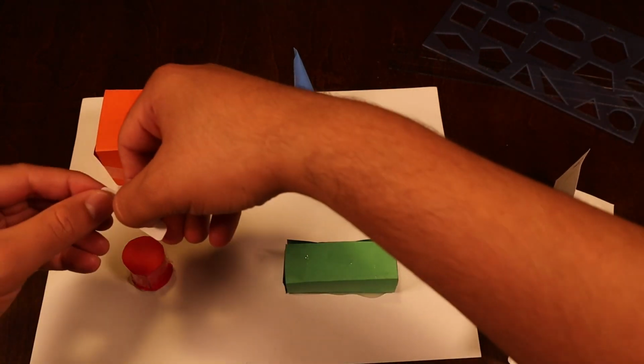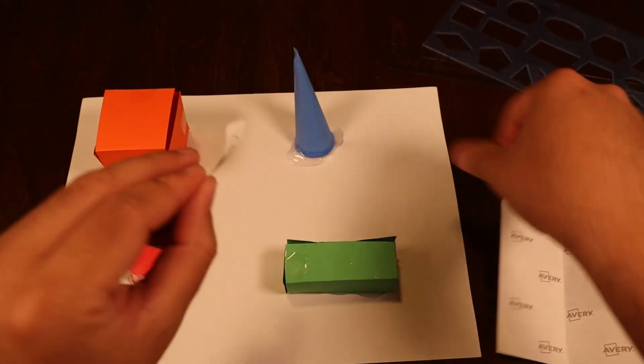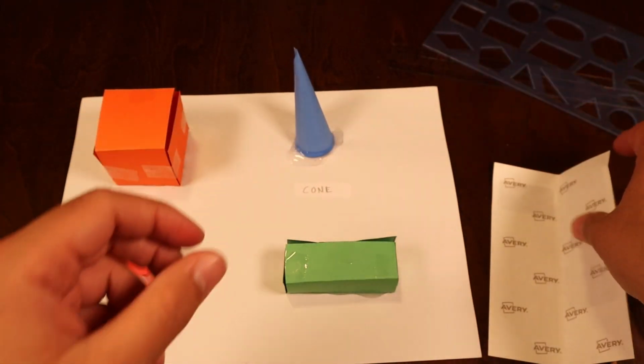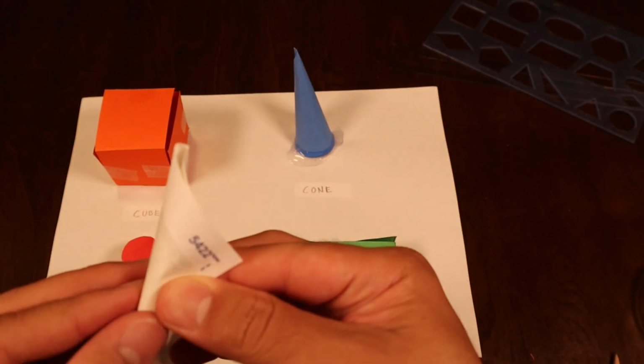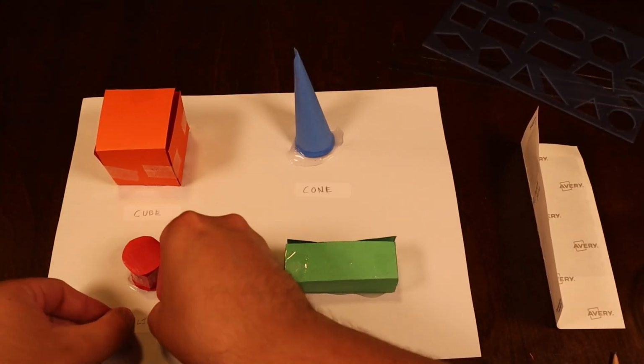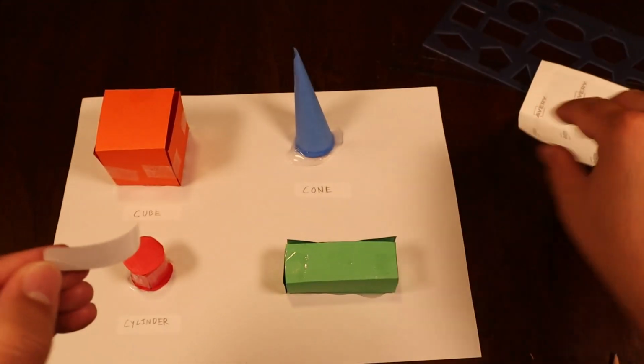So for the cube, we just add that to the cube here. Okay, the cone, we have our cone. We have the cylinder next. Lastly, we have rectangular prism.